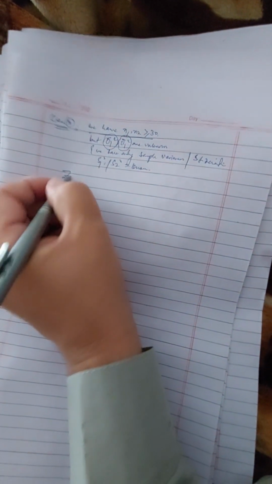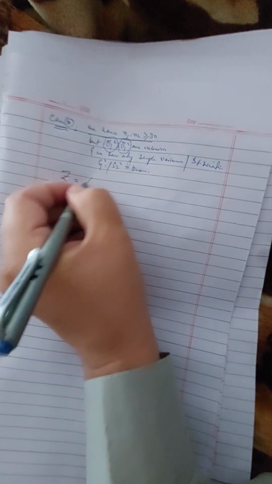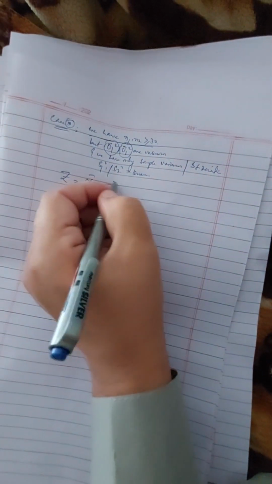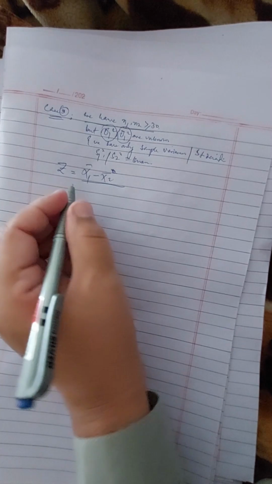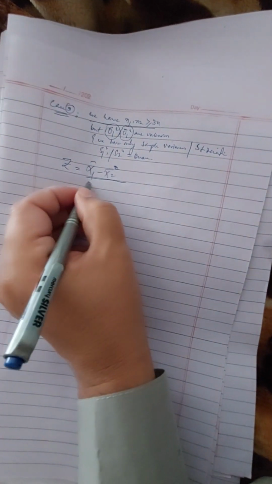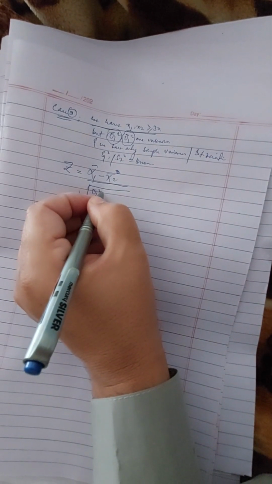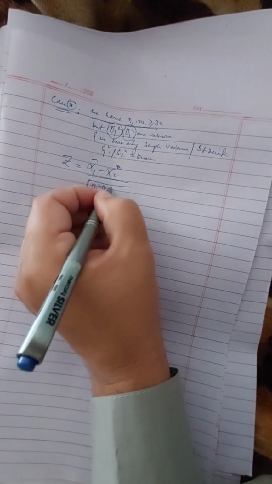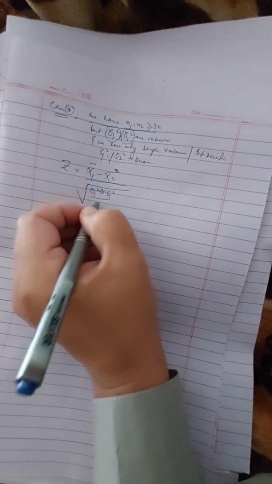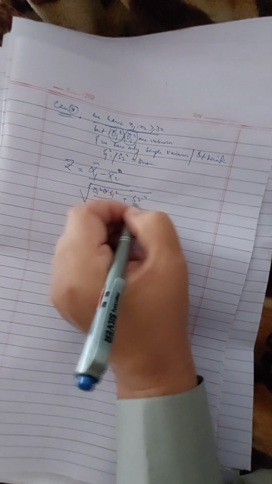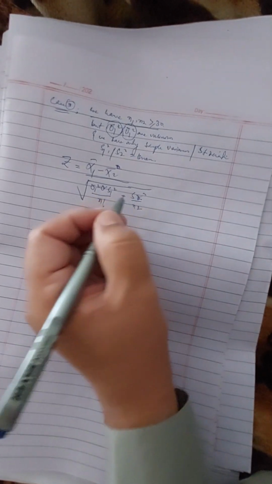In this case we also use the z statistics, and it is equal to x1 bar minus x2 bar, divided by the square root of sigma 1 square, or s1 square, divided by n1 plus s2 square divided by n2.